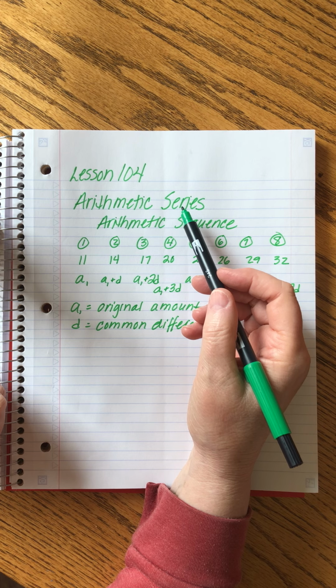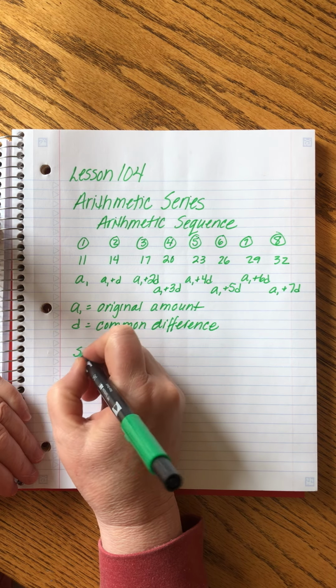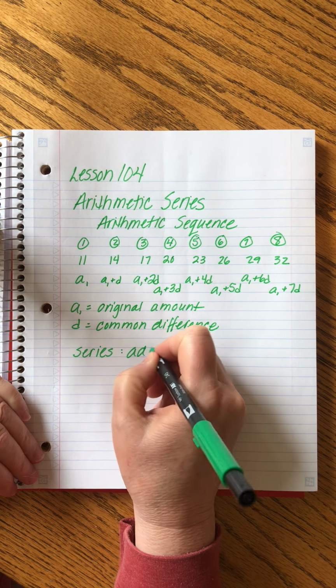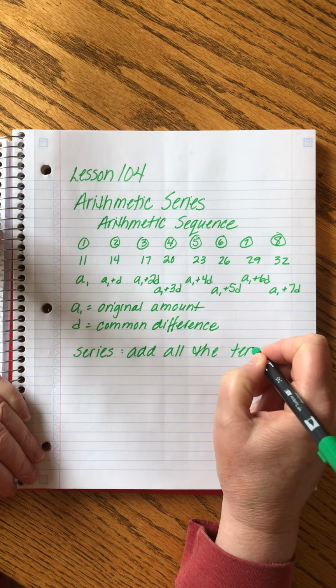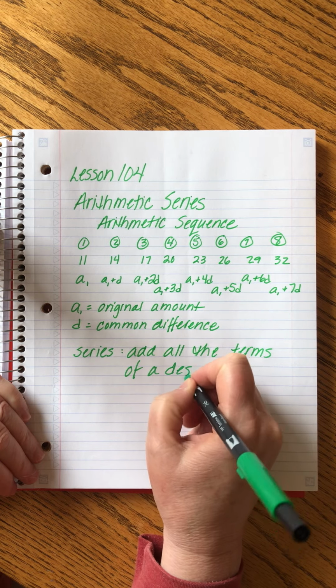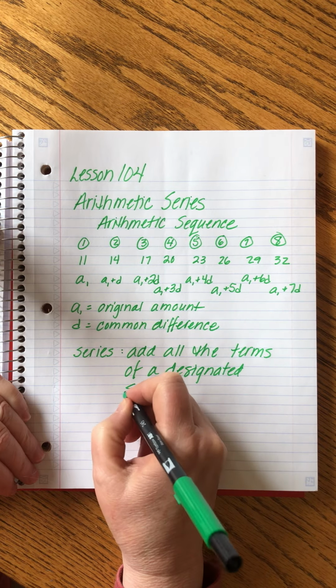And the idea here is that a series is when you add all the terms of a designated sequence.